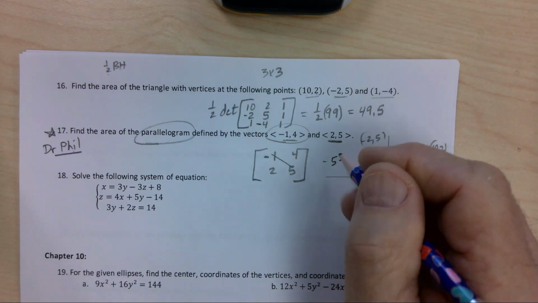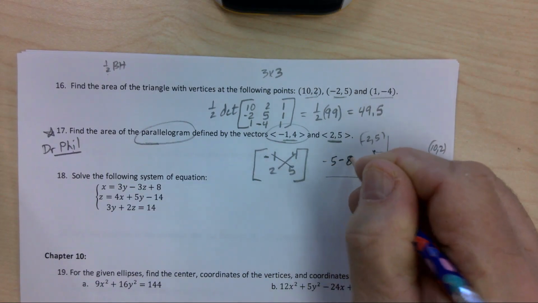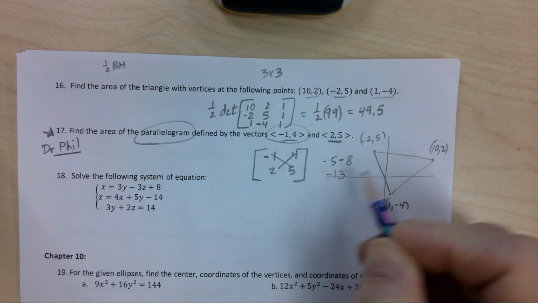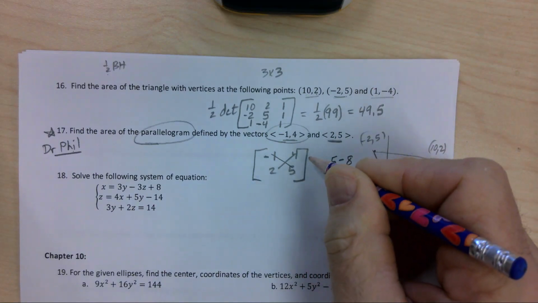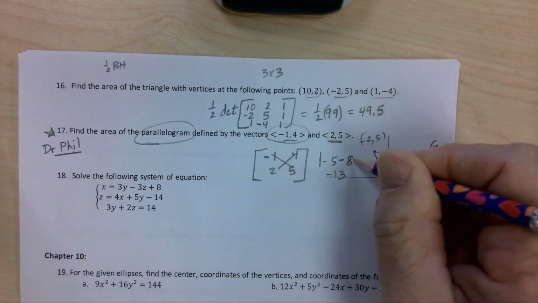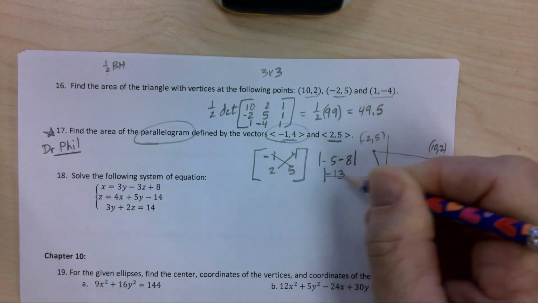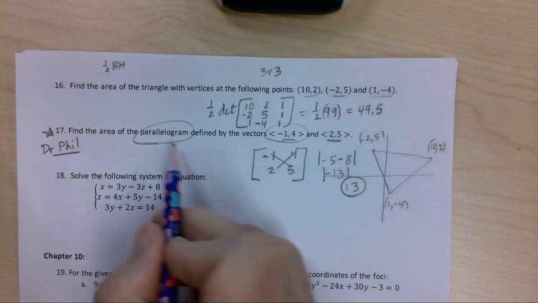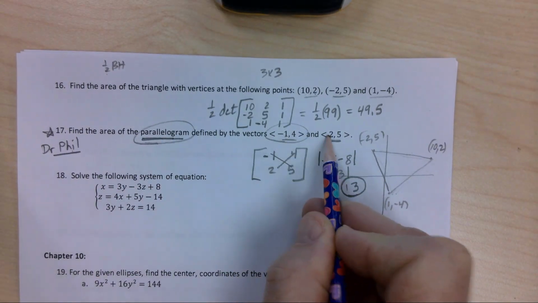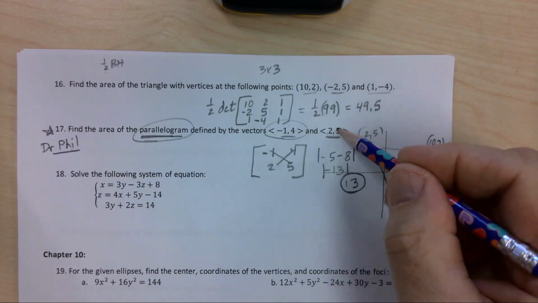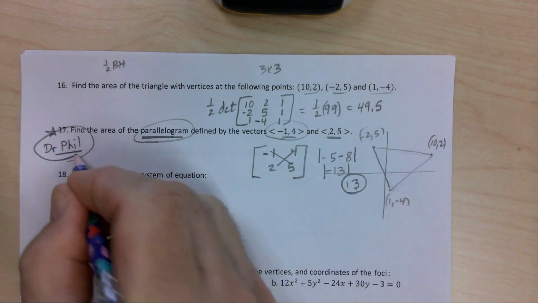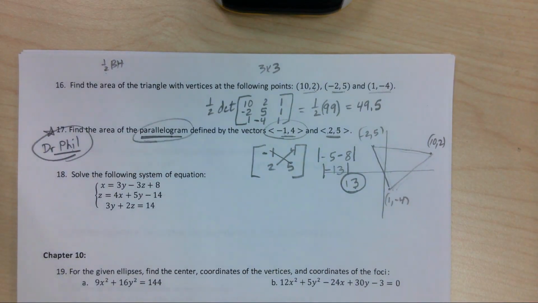minus 8, and then you would get -13. But it is the absolute value of these if you end up getting a negative, so that would be 13. That would be the area of the parallelogram defined by these vectors. You could do it the long way, and you'll get 13, but we're going to take Dr. Phil's little helpful hint. Thank you, Dr. Phil.